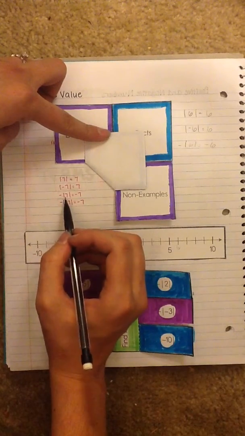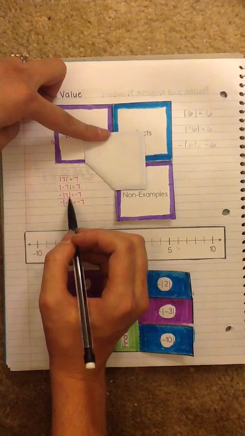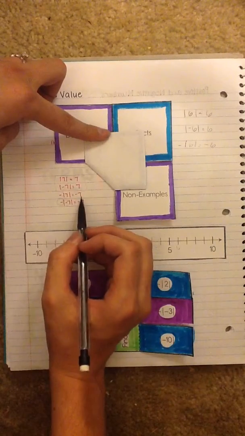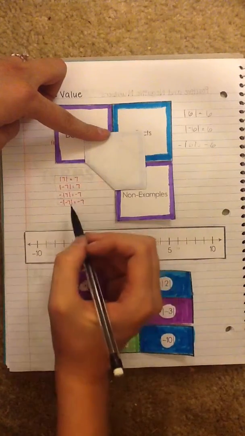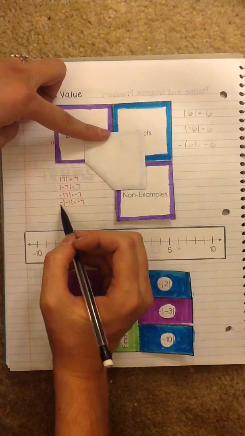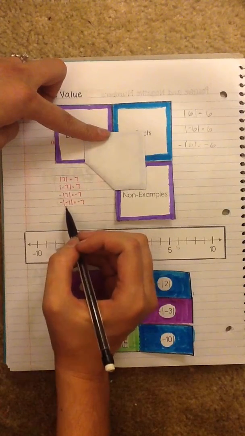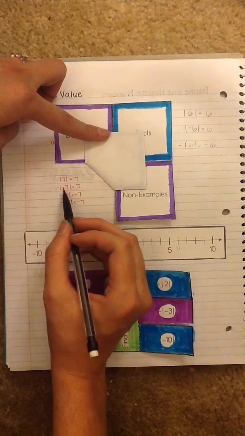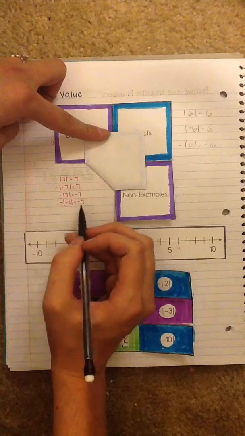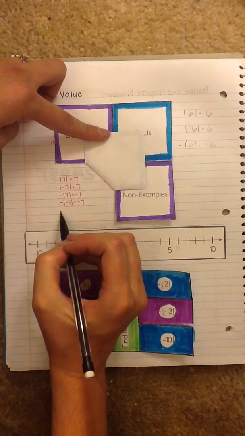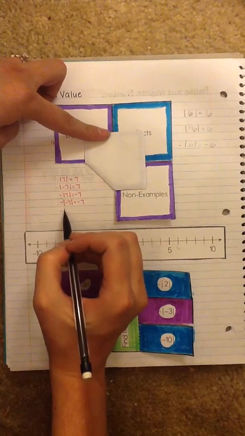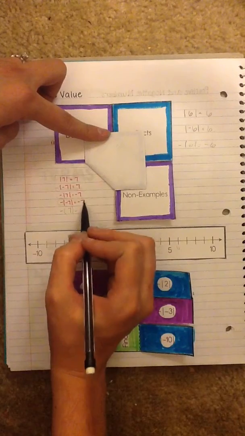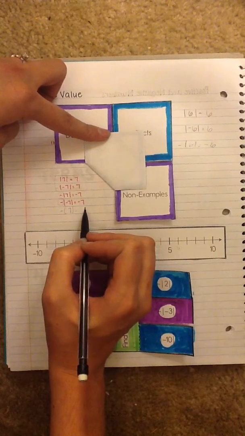This says the negative of the absolute value of 7. So I take the absolute value of 7, I saw up here it was 7, and I take the negative of that, and that's how I get negative 7 as my answer. Likewise, down here, the negative of the absolute value of negative 7. The absolute value of negative 7, if I look up to the second line, is positive 7. So I should have the negative of that answer, positive 7, and that's how we get negative 7 as our answer.